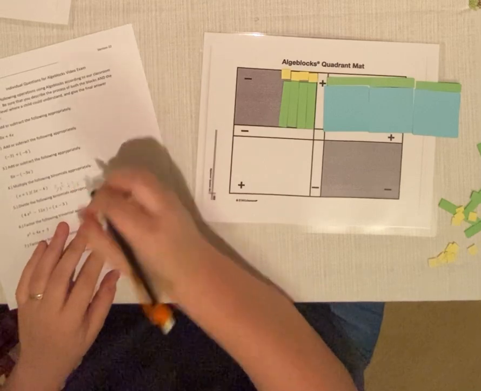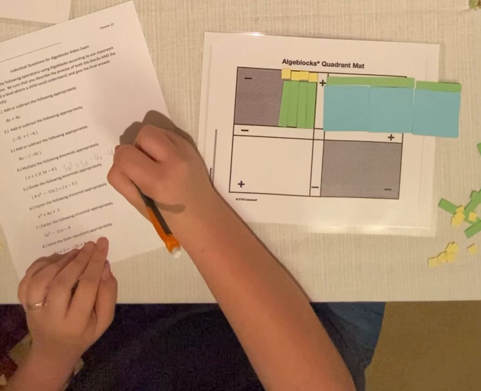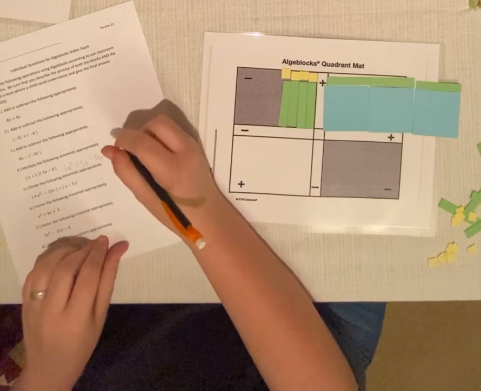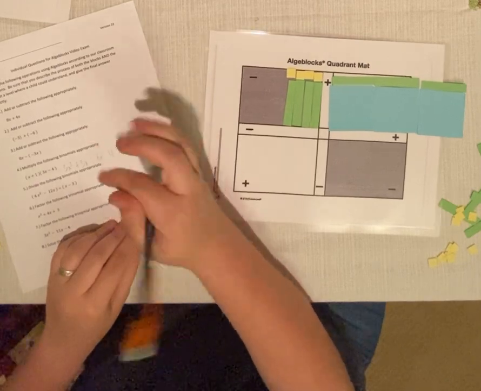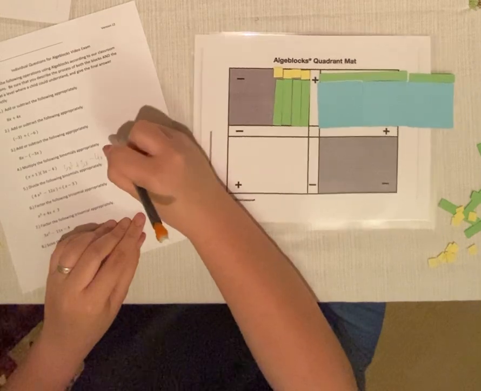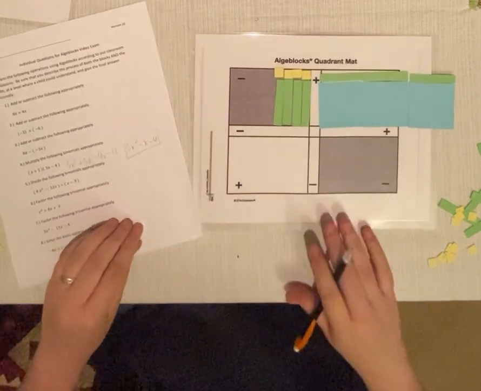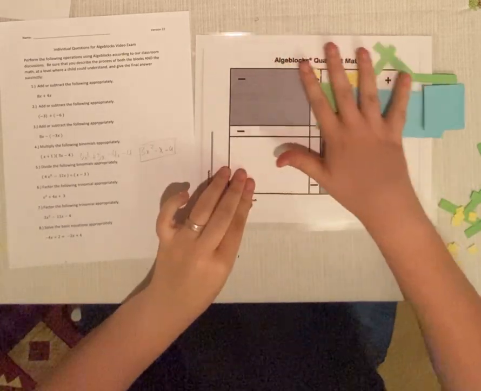That's going to simplify when you add the x's together into just negative x. So I'll leave you with 3x squared minus x minus 4 for your answer. Okay. Next question.